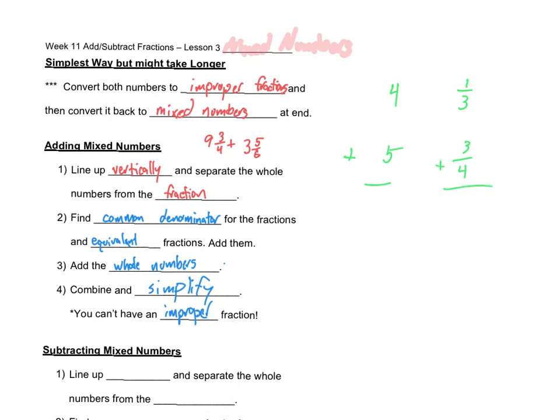1/3 plus 3/4, we need a common denominator. Our quickest common denominator would be 3 times 4, which is 12. That's also our least common denominator. 4 times 3 is 12, so 3 times 3 is 9. 3 times 4 is 12, so 1 times 4 is 4. 4 twelfths plus 9 twelfths. We add the numerators, and we keep the denominator the same. Then we add the whole numbers for step 3. 4 plus 5 is 9. So my answer is 9 and 13 twelfths.